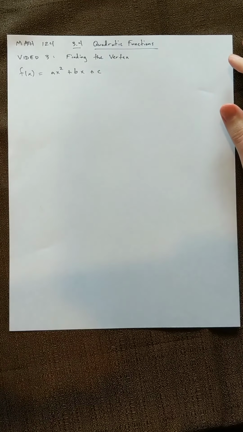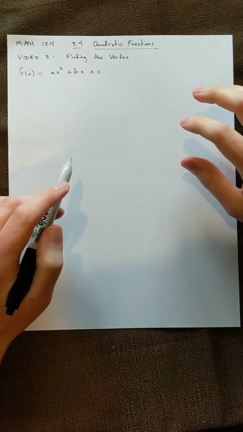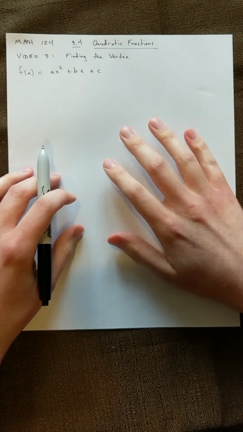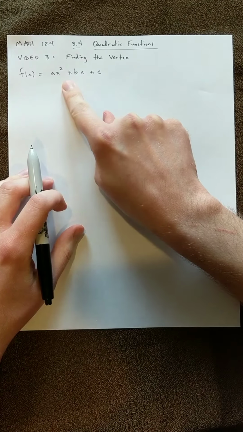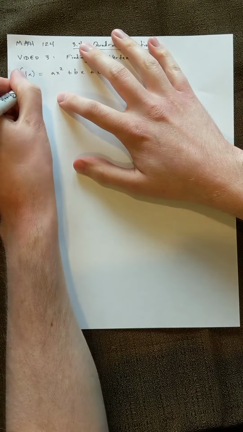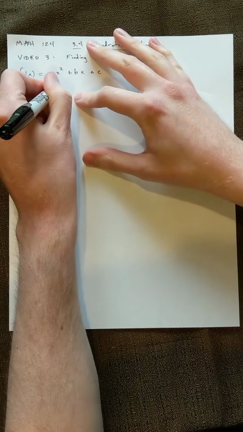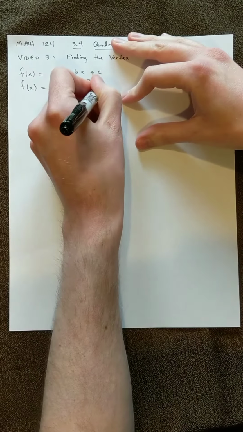Okay, in this video I'd like to talk about how to find the vertex of a parabola, and along the way we're actually going to talk about two different ways to write quadratic functions. One we're used to already, which is f of x equals ax squared plus bx plus c. The other way to write a quadratic function is f of x equals a(x minus h) squared, plus k.